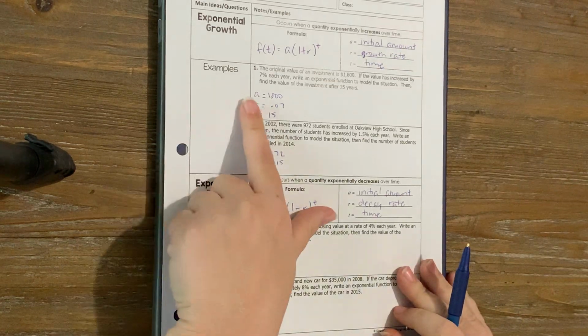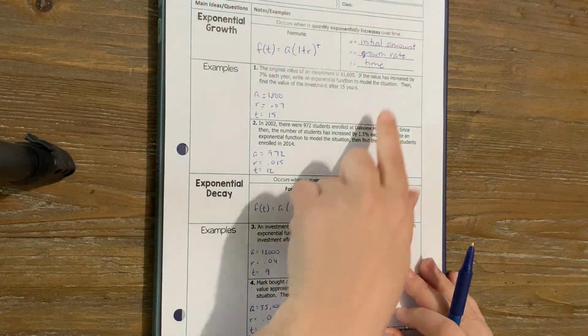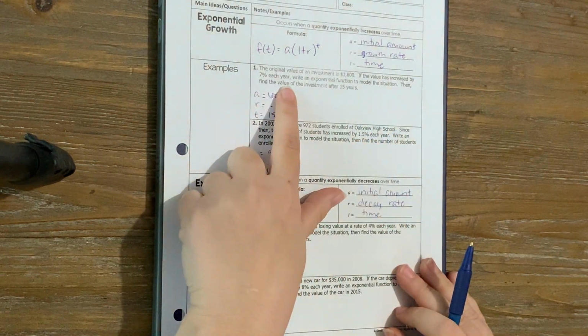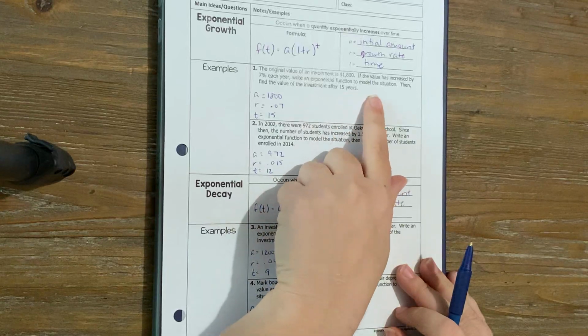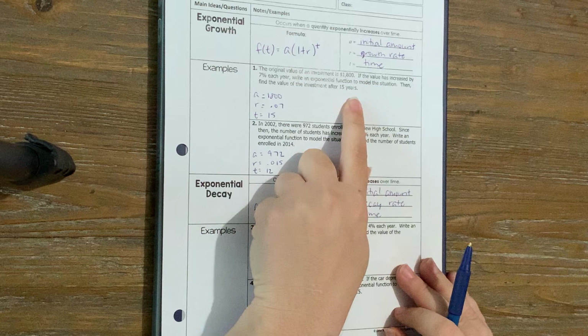So on this first example, it says the original value of an investment is $1,800. If the value has increased by 7% each year, write an exponential function to model the situation. Then find the value of the investment after 15 years.